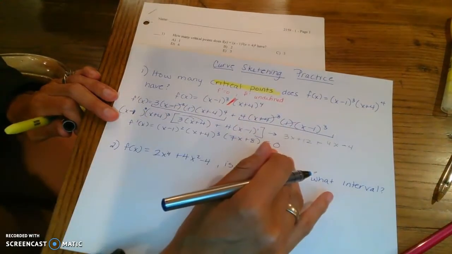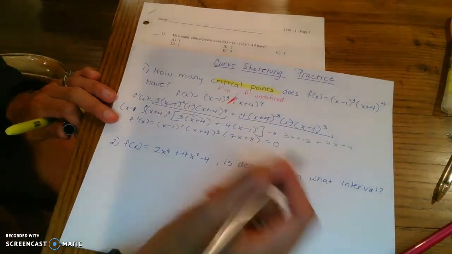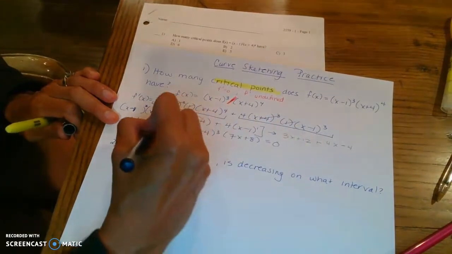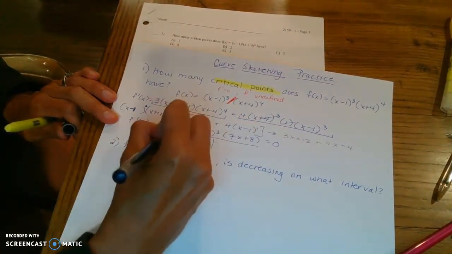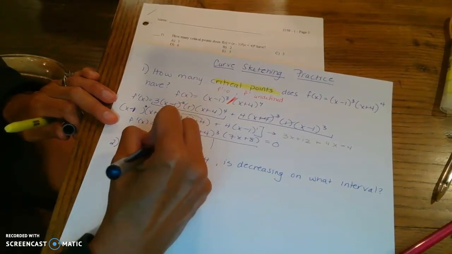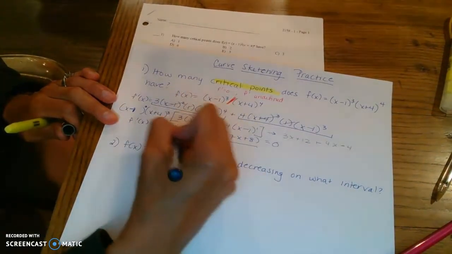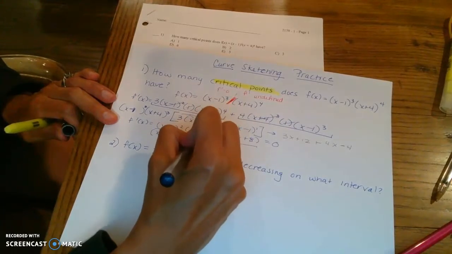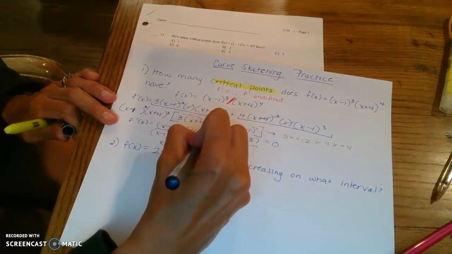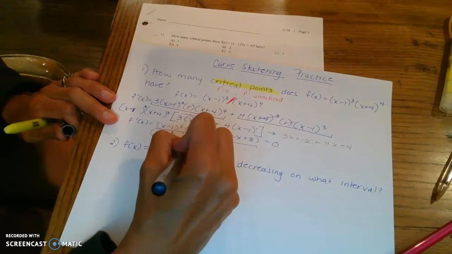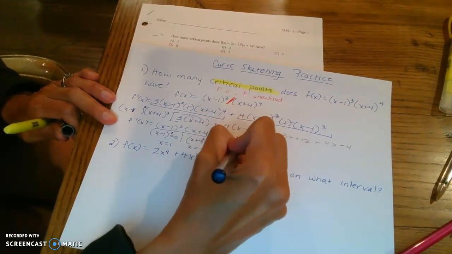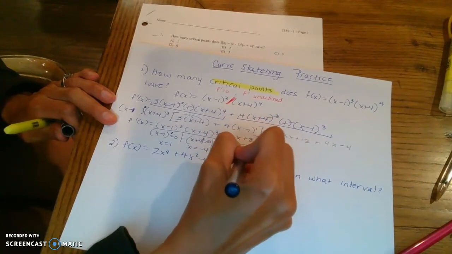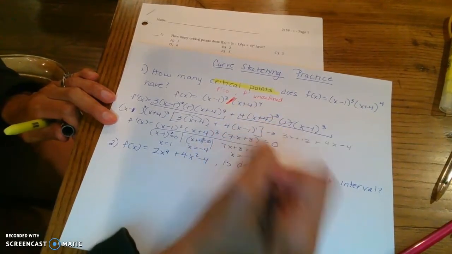Now I'm going to set this whole first derivative equal to 0. This is already factored. So I'm just going to get x minus 1 squared equals 0, so you get x equals 1 there when you square root it and solve for x. x plus 4 cubed equals 0, you're going to cube root both sides, and you get x equals negative 4. And 7x plus 8 equals 0, so x equals negative 8/7.